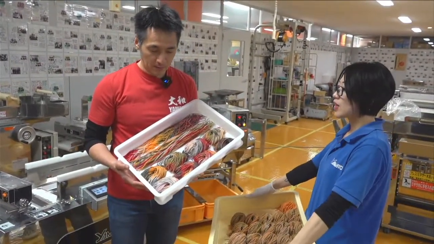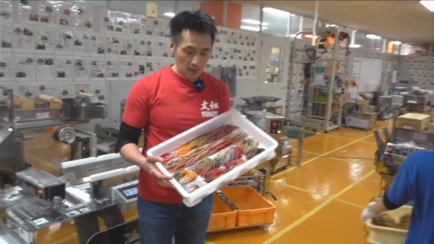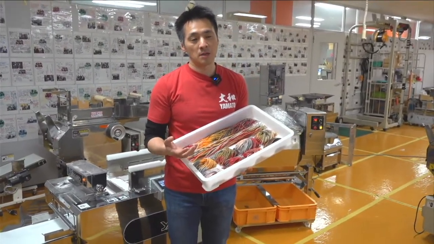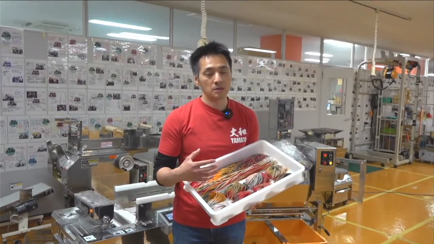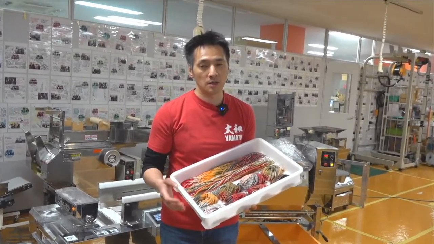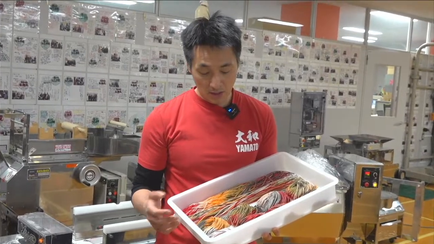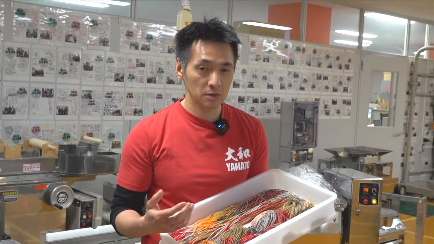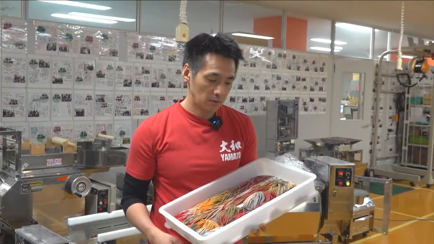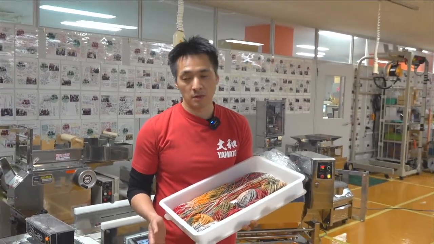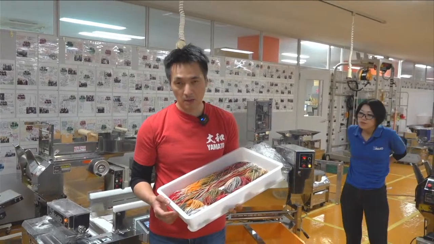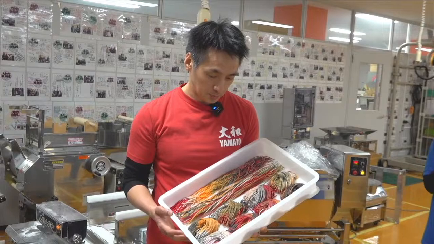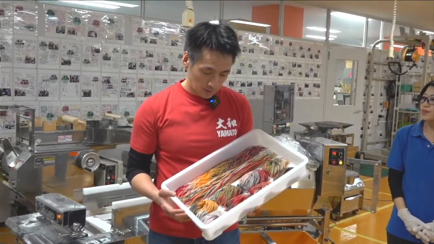So we don't have time to cook them and show how they change, how the color changes and so on, in this workshop, but we'll definitely post the pictures later on our Instagram, Yamato Noodle. So please check our Instagram later. And that's pretty much what we had.